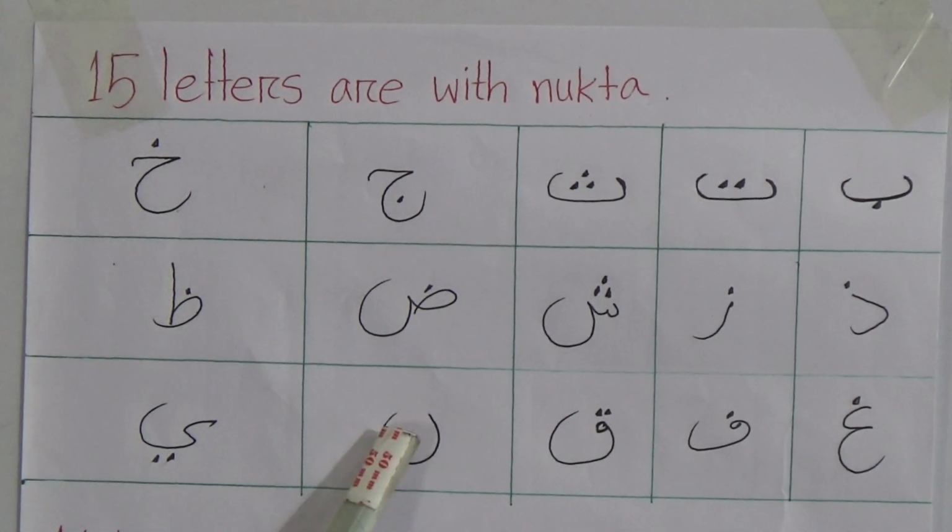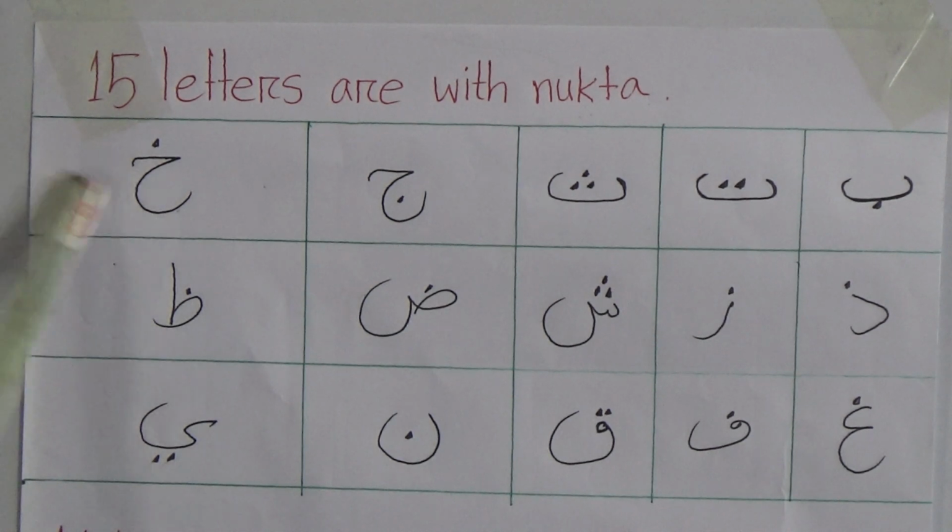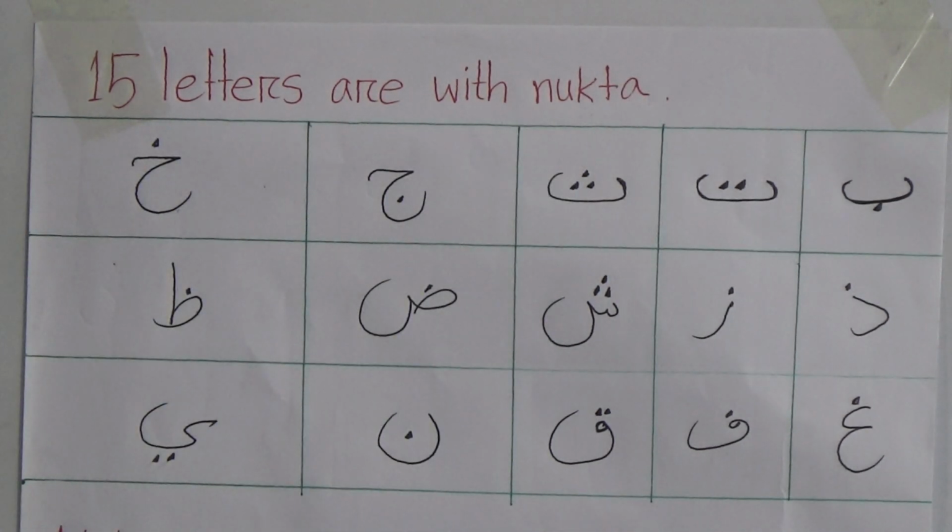Then this one is Noon. Noon has 1 point or Nukta. Then this one is Ya. You know that Ya has 2 points or Nukta. Alhamdulillah, we have learned the 15 letters with Nukta. Now we will learn the 14 letters without Nukta.